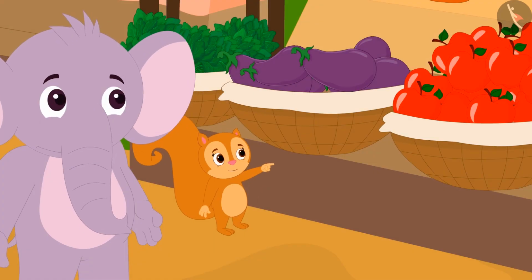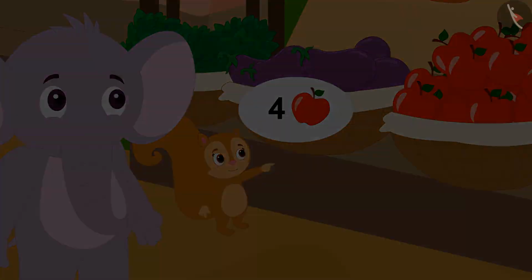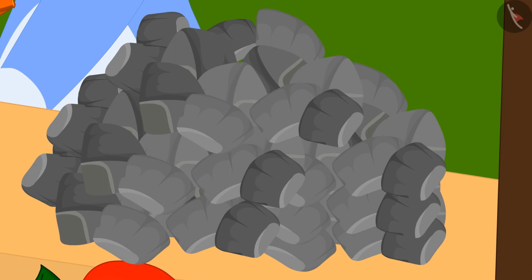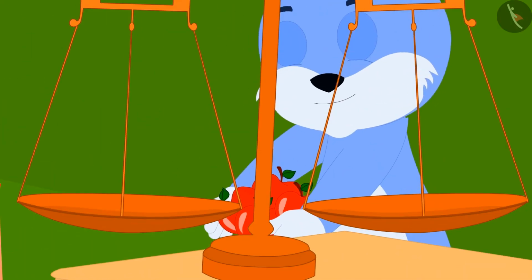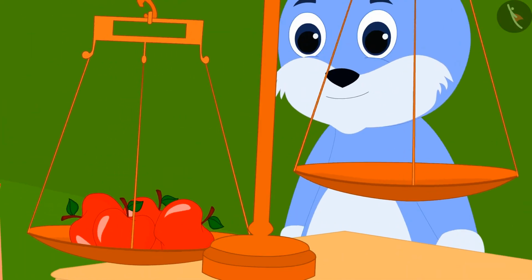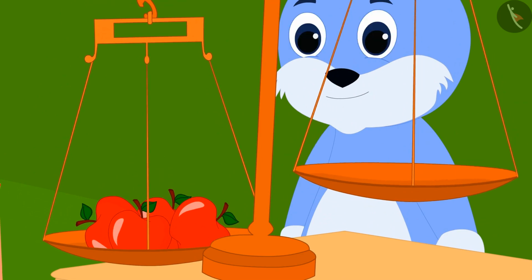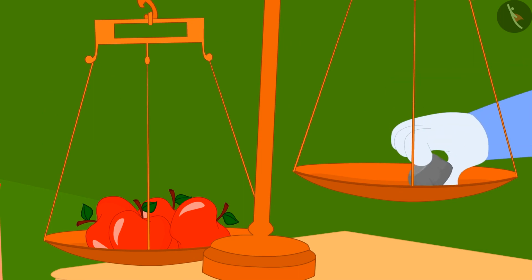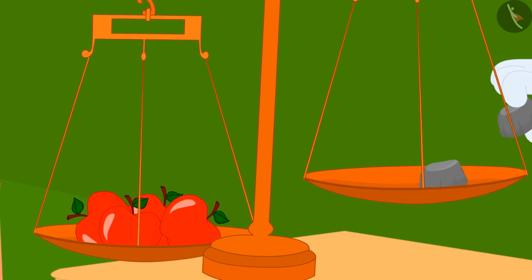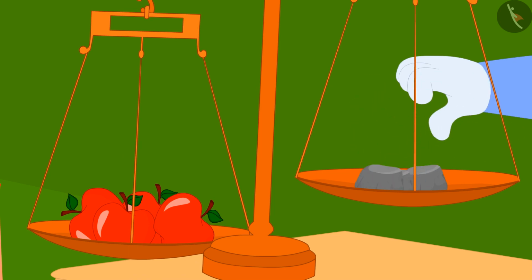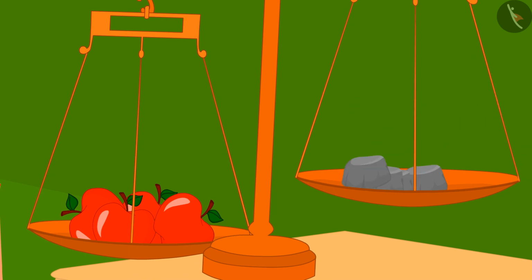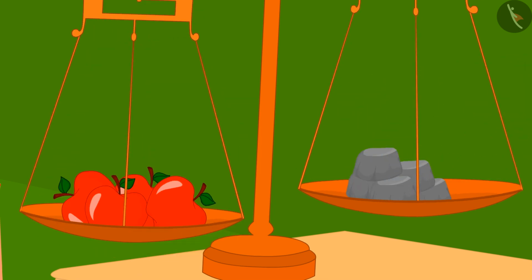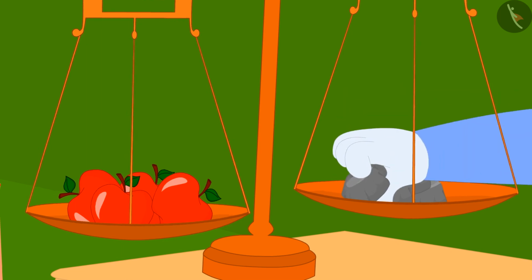Chanda bought 4 apples from Bunny. Bunny had a small pile of stone with him. He first placed 4 apples of Chanda on one side and then he started placing stones one by one on the other side. He kept stones on the scale till both sides of the scales came to the same level.